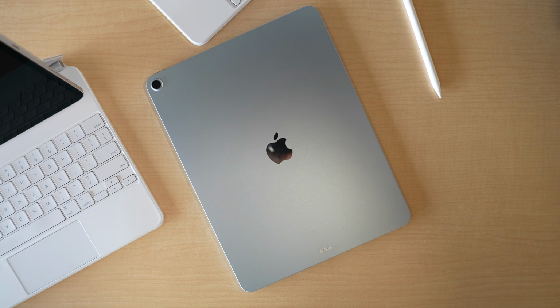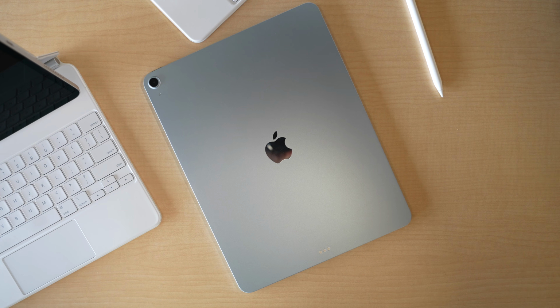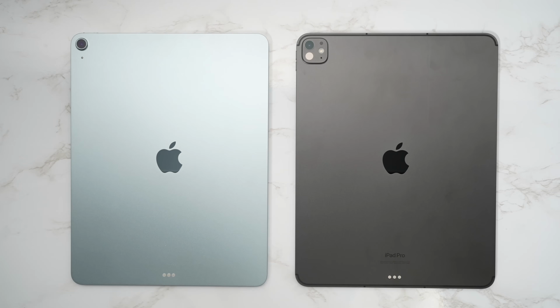The Air also offers you 4 different colors to choose from, so if color is a huge thing, then you can get space gray, blue, purple, or starlight. I have the blue one here if you can't tell. And the iPad Pro, it just has space black and silver. And that's about it.